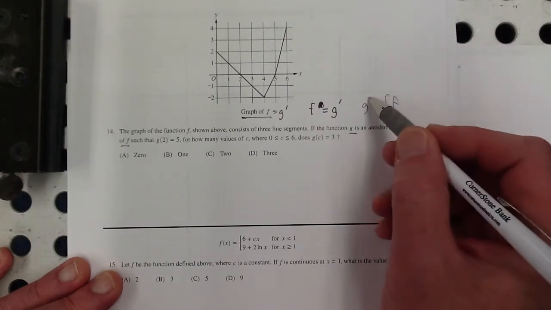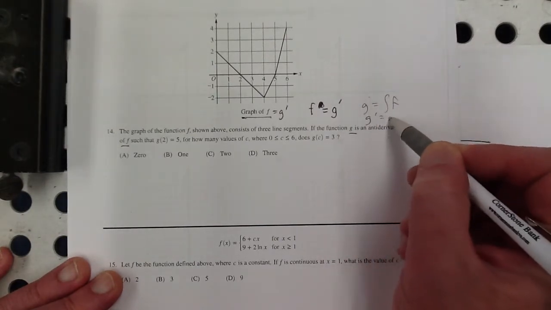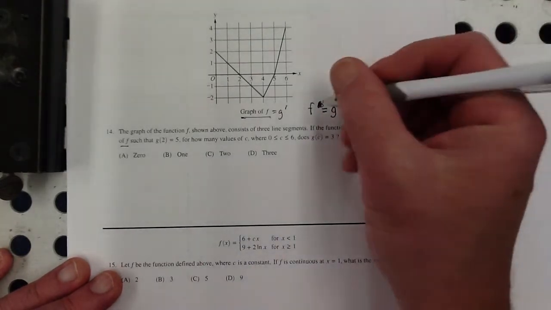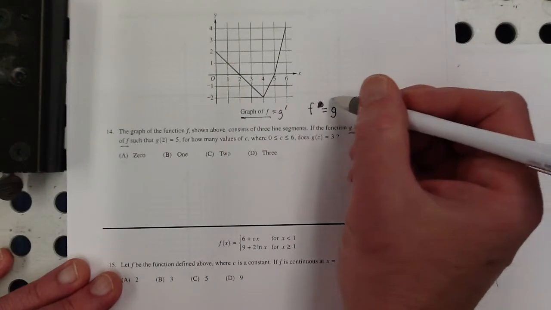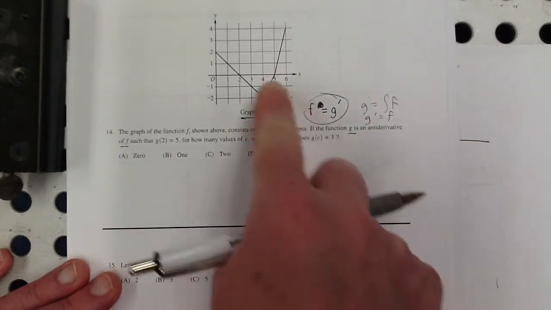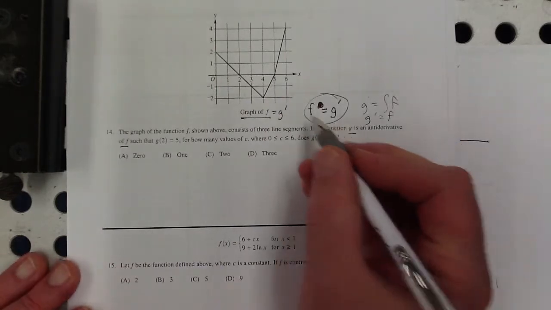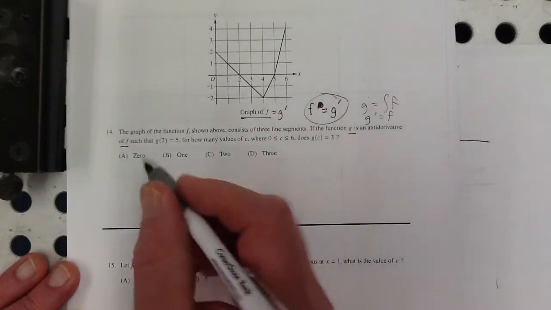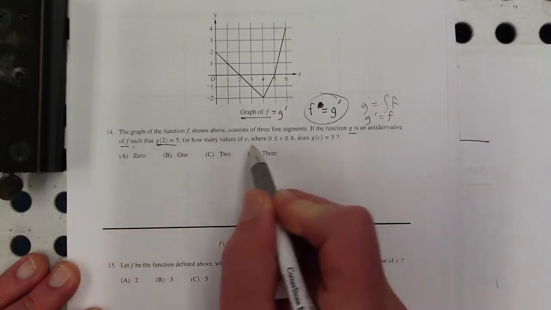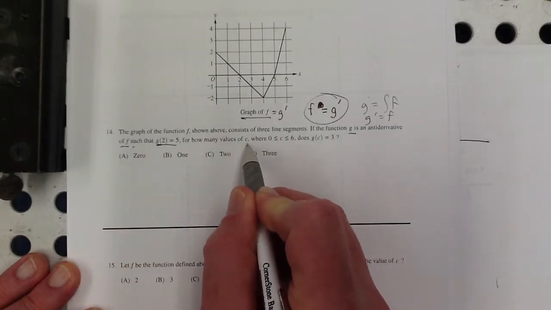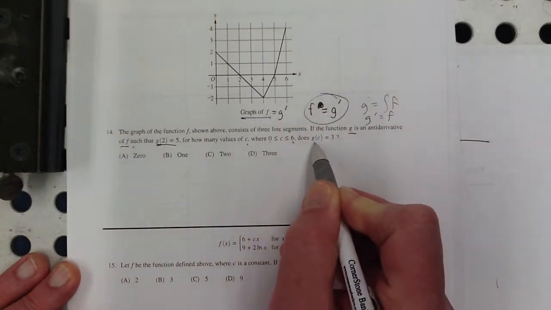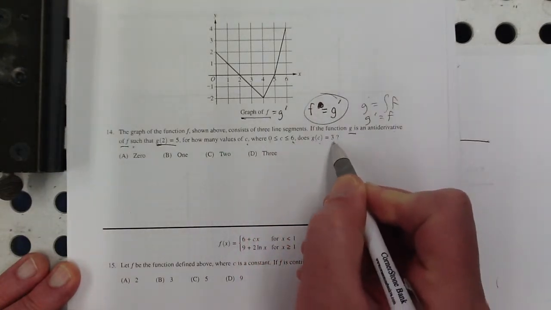So take the derivative of both sides of that. I think it's a little tricky to process that and make sure that we have that the right way around. We see lots of problems where they like to give us a graph that's the derivative of something. So this is really the graph of g prime. And we know that g of 2 is equal to 5. How many values of c between 0 and 6 does g of c equal 3?